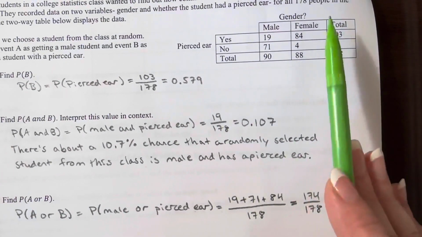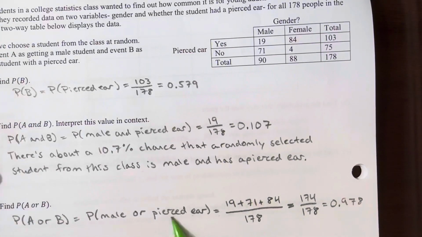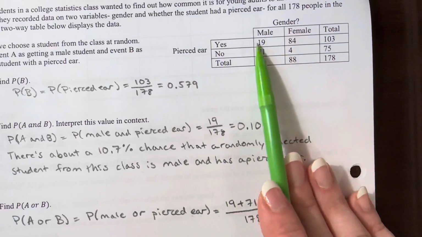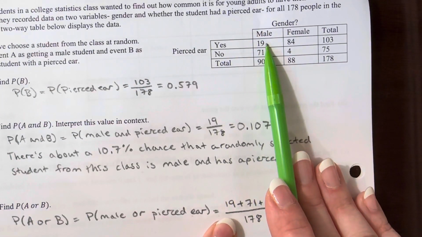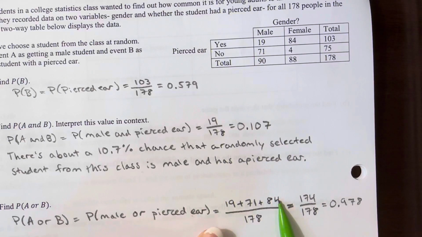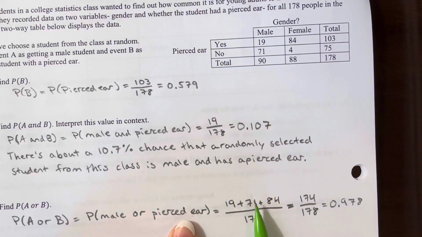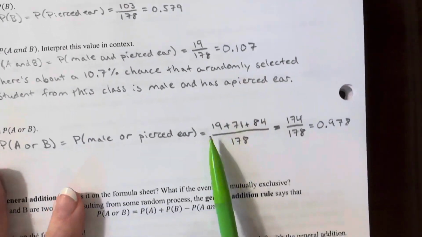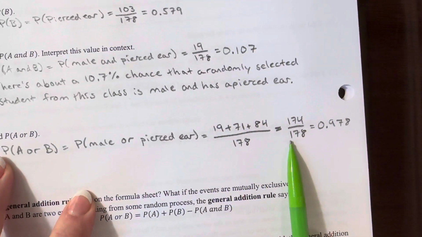Now there is one more group that has pierced ears. They're not male, but they only need one qualification. So yes, for pierced ears, I've already counted the 19. I did that earlier. But the 84 females with pierced ears, they would qualify also because they meet the qualification of or pierced ears. So this would be male but no pierced ears. This would be male and pierced ears. This would be pierced ears but not male. If you add all of those up, you get 174 out of 178.